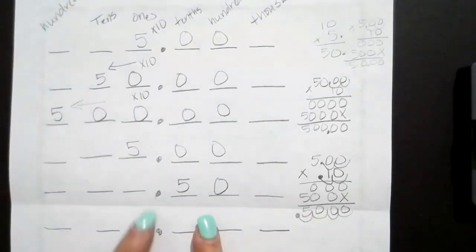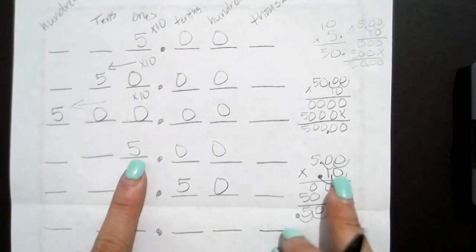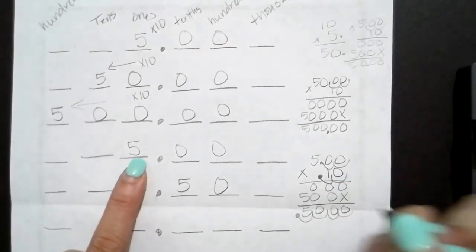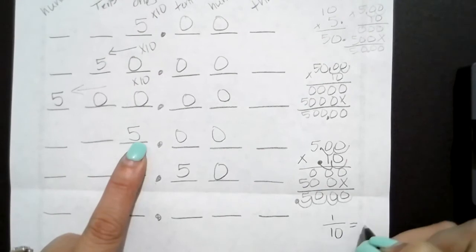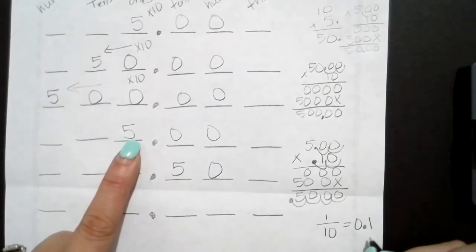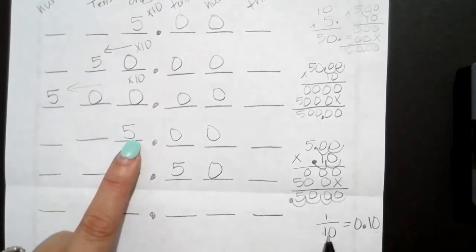That is 0.50 or 50 cents. It is this multiplying by a decimal or a fraction, because we know that 1/10, where can I write that? 1/10 is equal to 0.1 or 0.10, right? A tenth. These are the same. So when I'm multiplying by this 0.10, I'm really multiplying by a fraction.